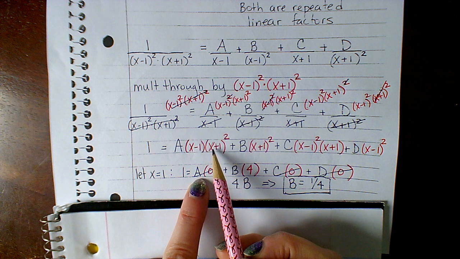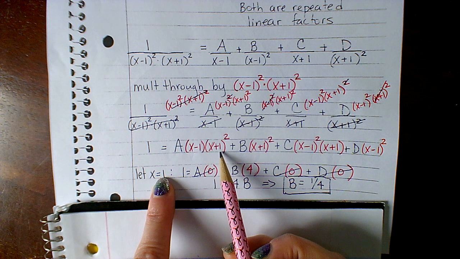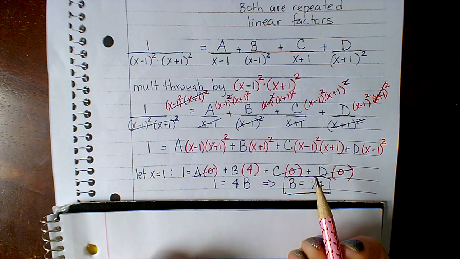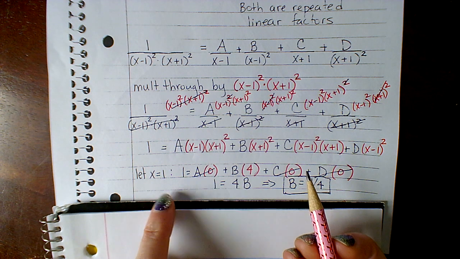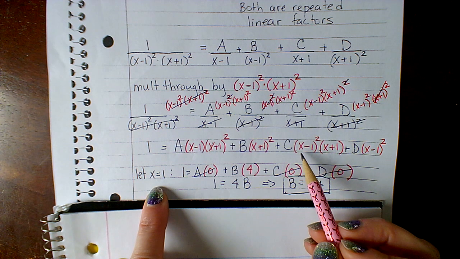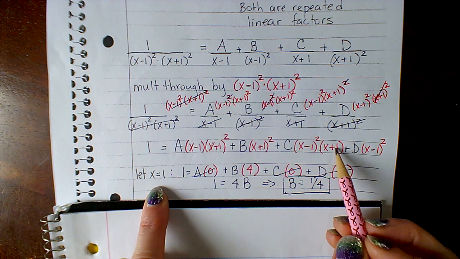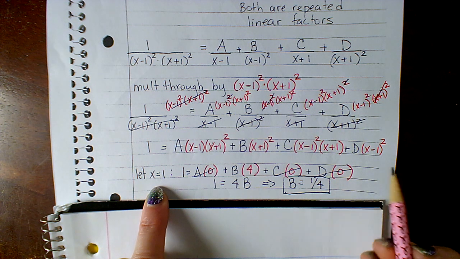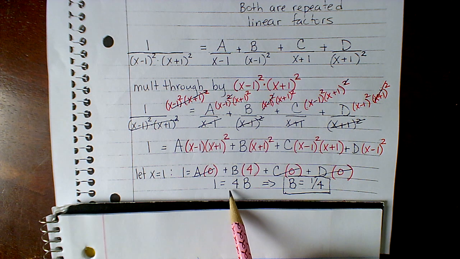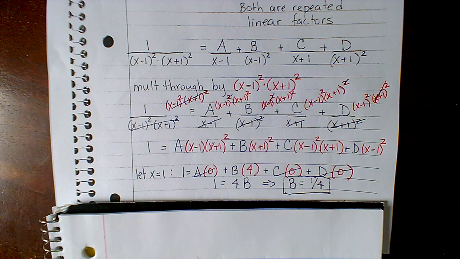I didn't bother with 1 plus 1 is 2 squared is 4 because that 0 is going to kill the whole term. Well, 1 plus 1 is 2, 2 squared is 4. 1 minus 1 is 0, who cares what everything else is? That's gone. So just from plugging in x equals 1, I get that B is 1/4.